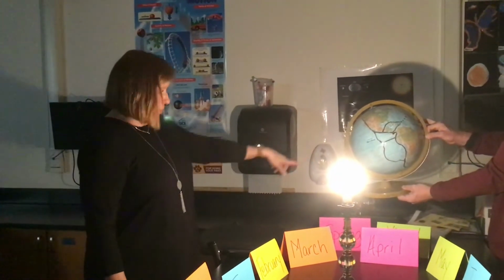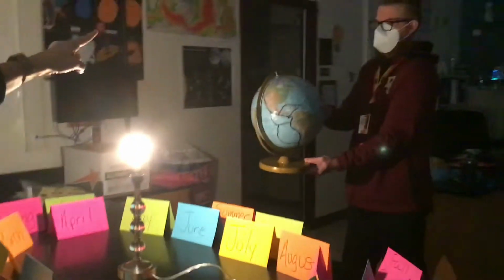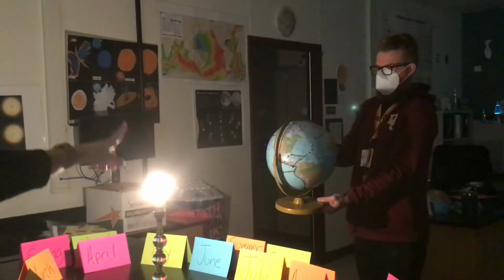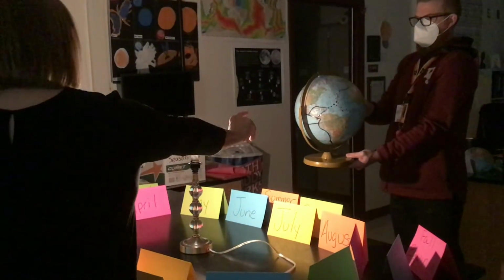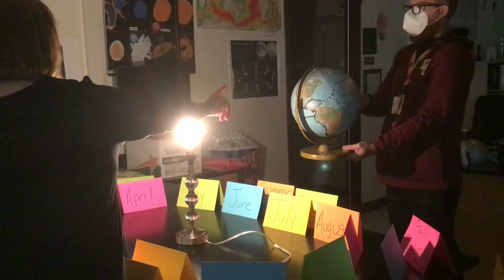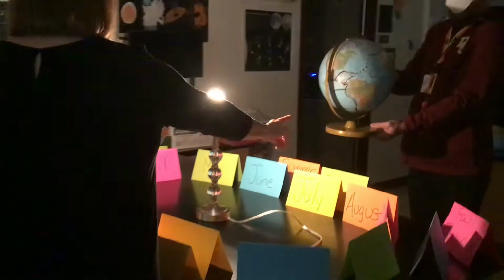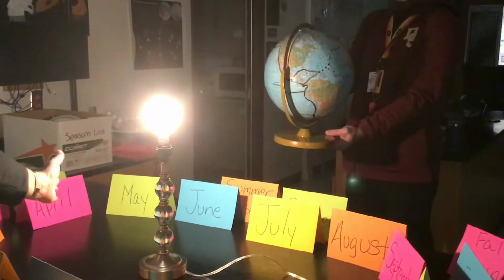So as we progress through the seasons, keeping the axis pointed at the North Star, you can see that the northern hemisphere is getting much more direct sunlight than the southern hemisphere. And that correlates to our summer months.